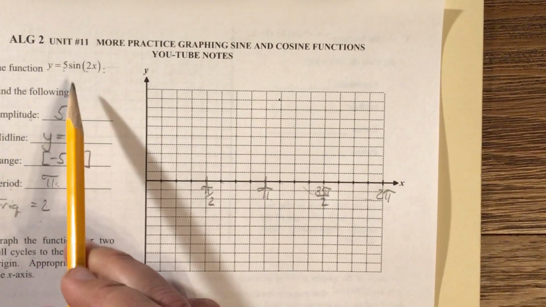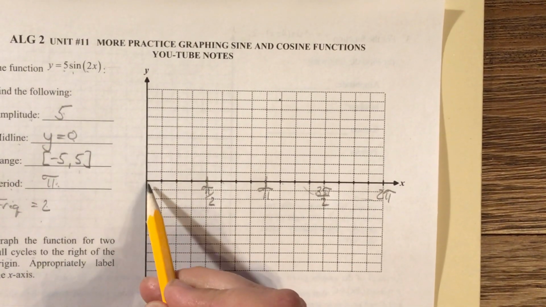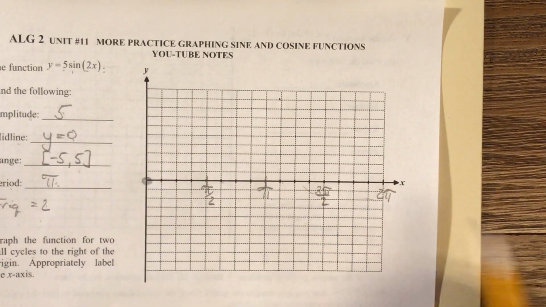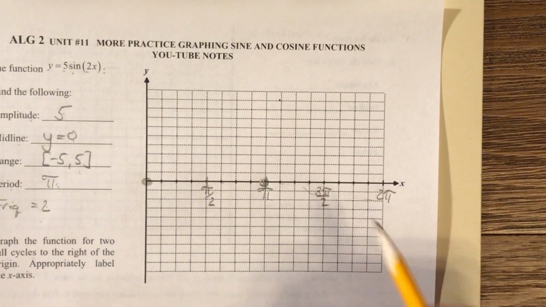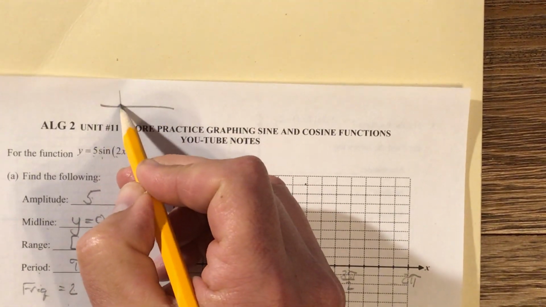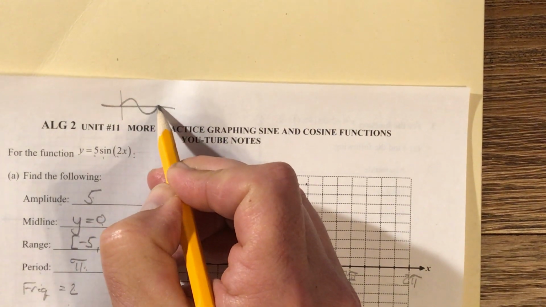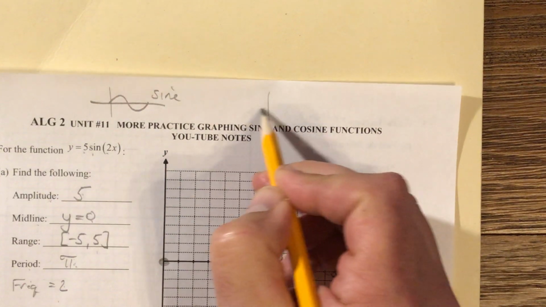But I'm going to be drawing a sine wave, which always starts at the center. And because the center is the x-axis, it's going to start there. By the time I get to pi, I'm going to be done. I'm going to draw a full sine wave. So again, what does sine always look like? Generally looks like this. That's a sine wave. That's sine. All right. What's cosine look like?